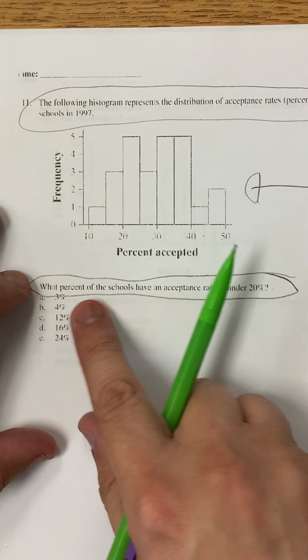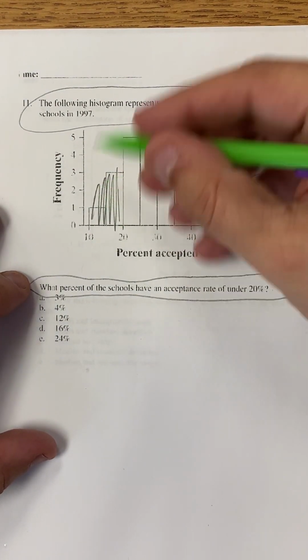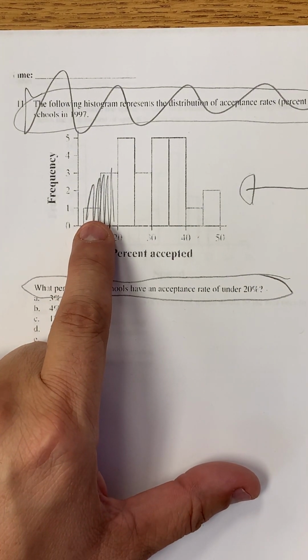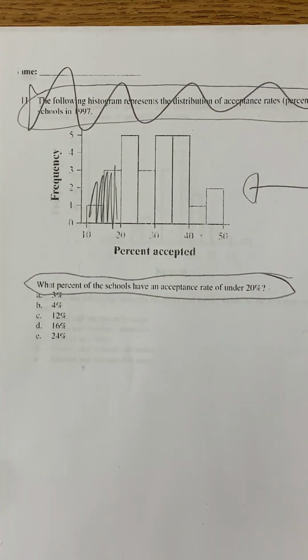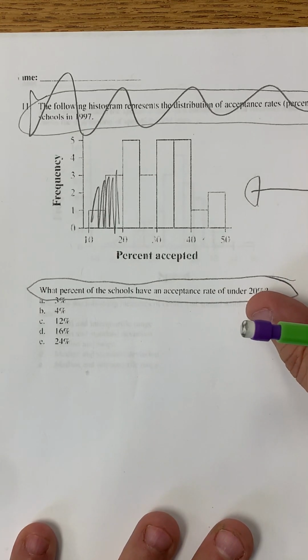But right here it says, what percentage of schools had acceptance rates under 20%? I don't need that right there. Well, actually we do. Well, no, we don't. This one, it tells us the total is 25, which I'm going to use. But a lot of times you don't need that. Or you're only looking for one bit of information and you can go through and find it.